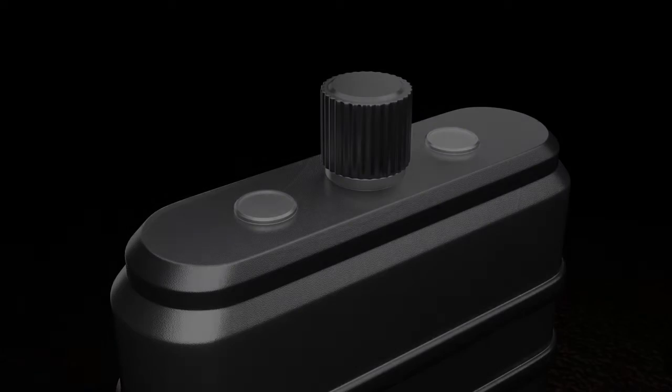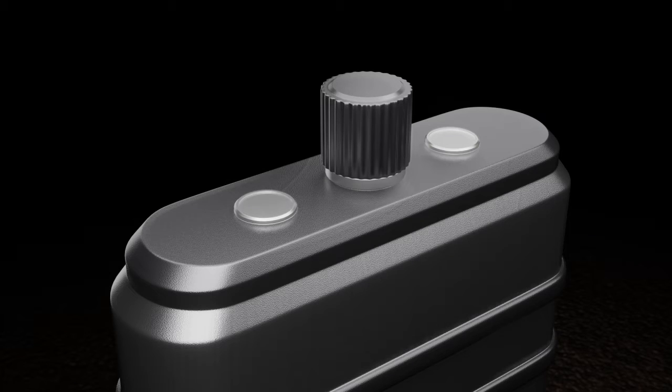In this tutorial we are going to learn to make a Flask bottle with the subd modeling method which is applicable for production modeling.